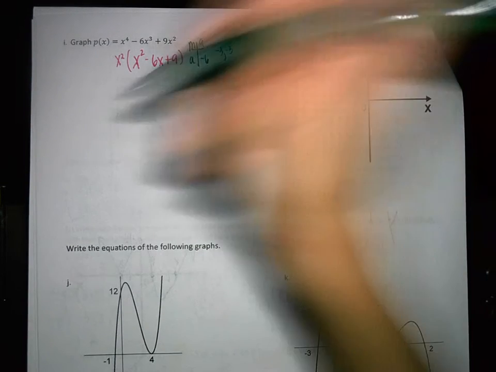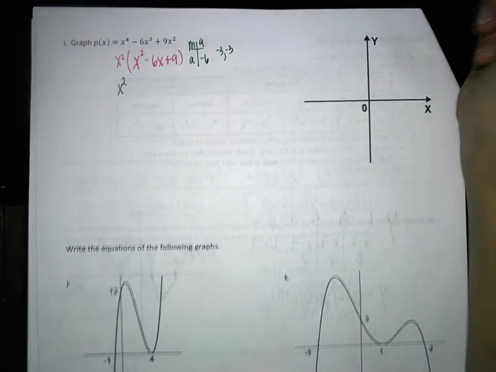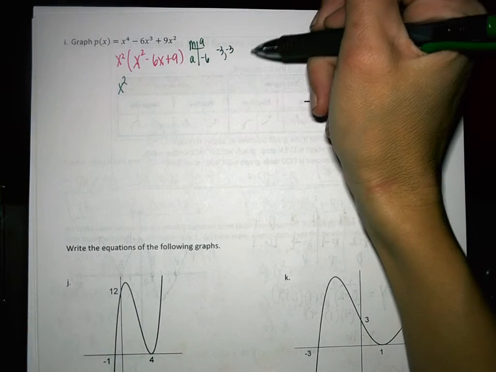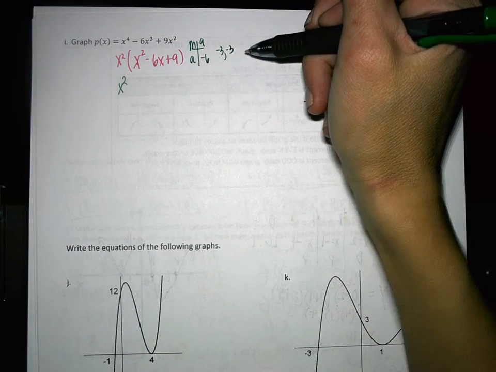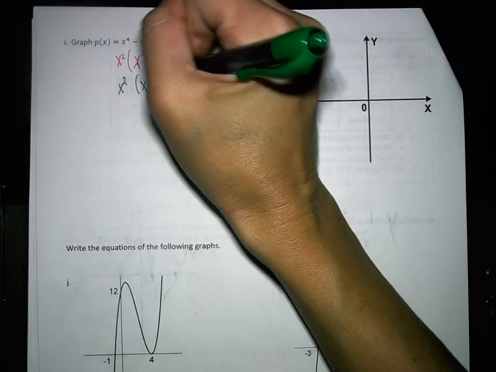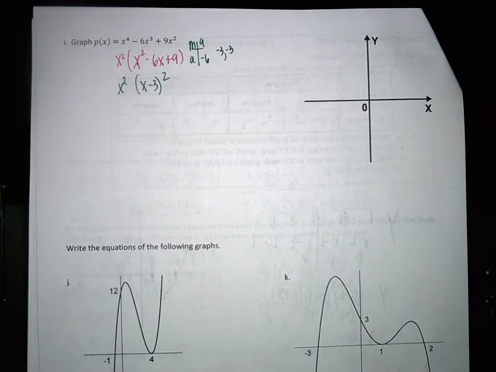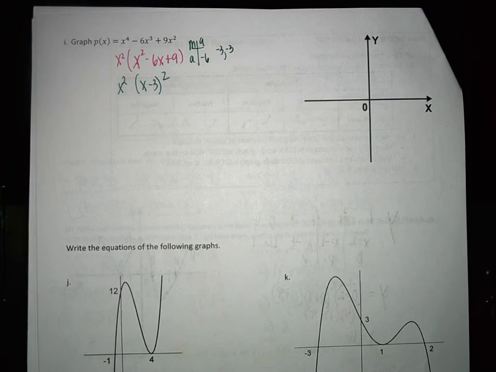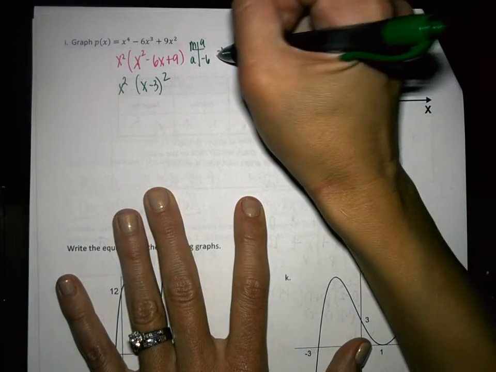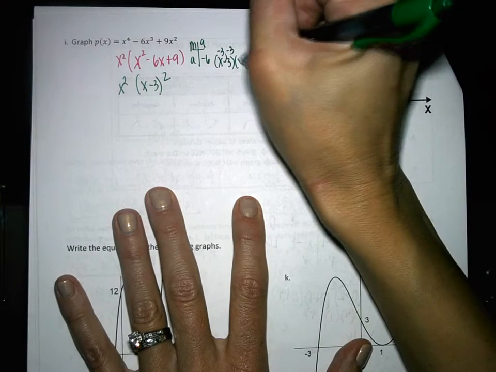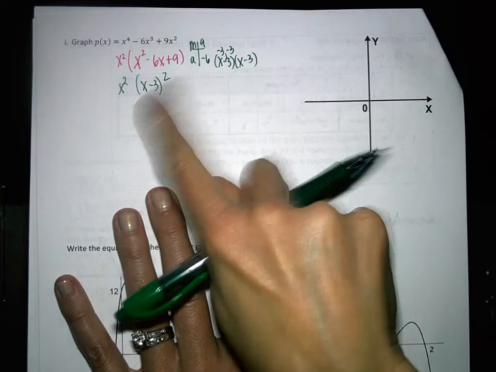Okay, so we get x squared. How do you want to write that? X minus 3 squared. Can we just go right to writing that as x minus 3 squared because we know we have two of the exact same thing? If you had written it twice, that's fine, but then you need to write it squared. Okay, so this was x minus 3, which is the same thing as x minus 3 squared.